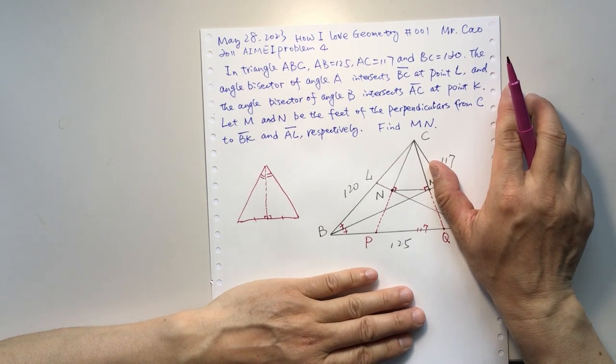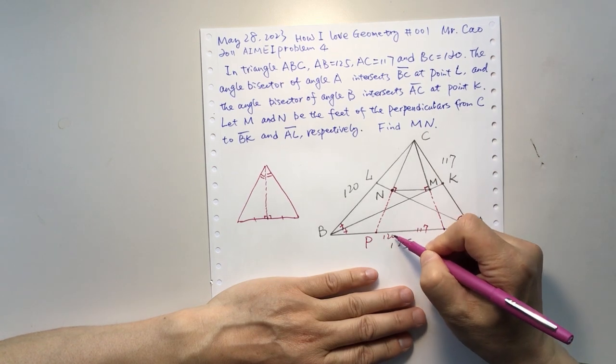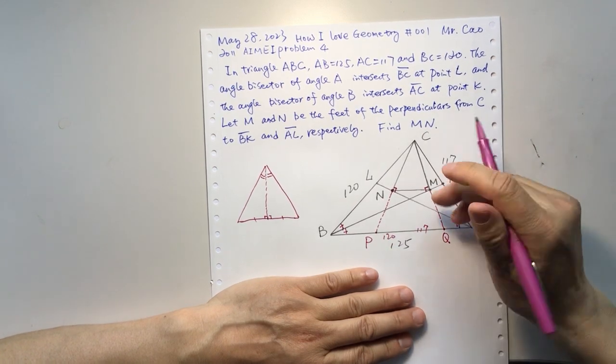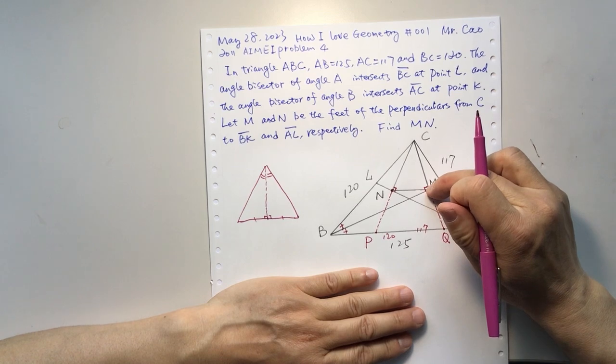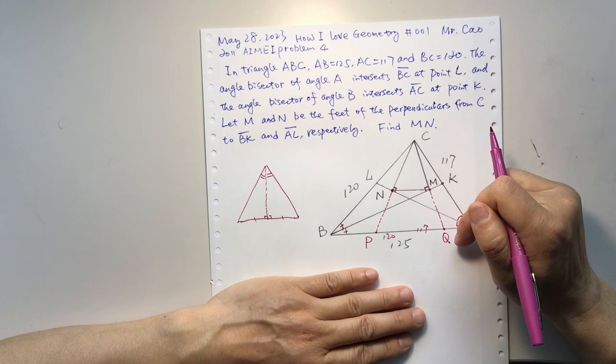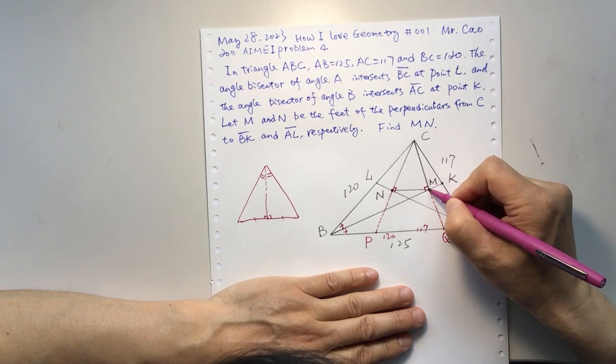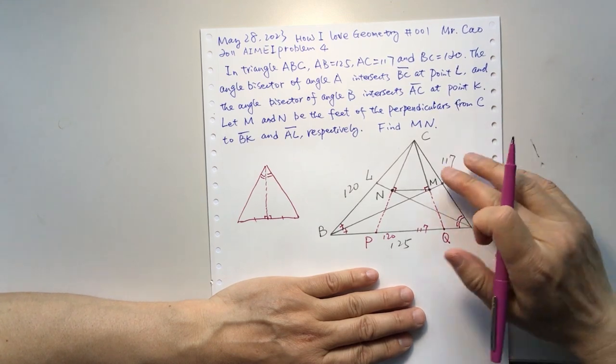I mean BQ is 120, and M is the midpoint of CQ, right? So M is also the midpoint of CQ.